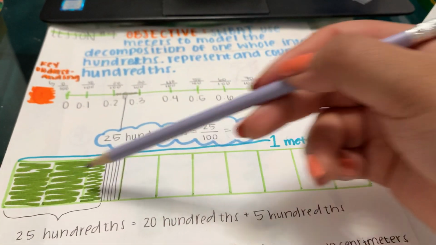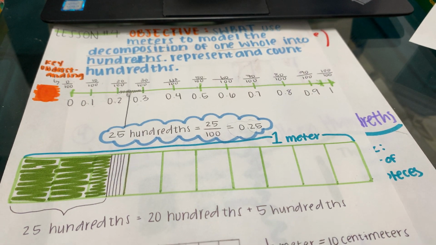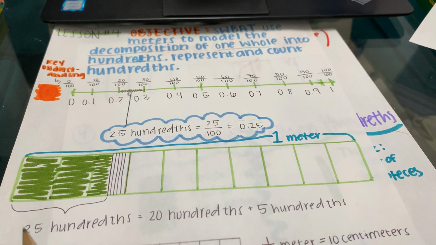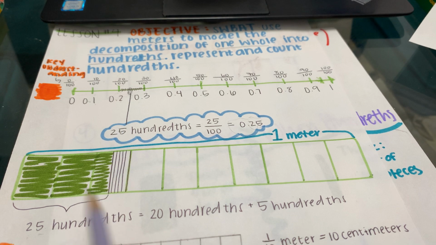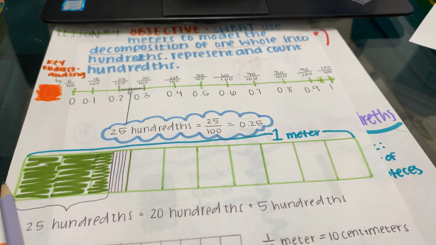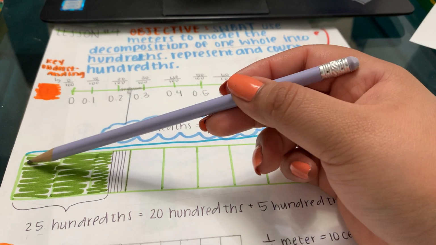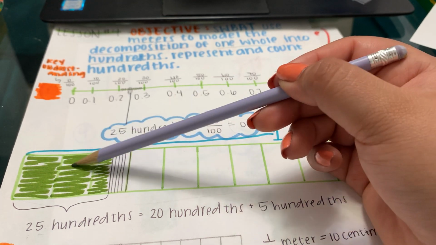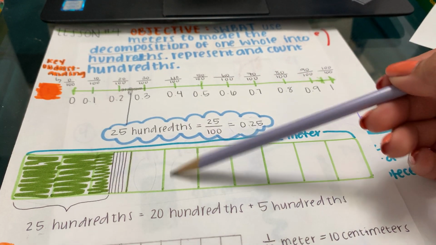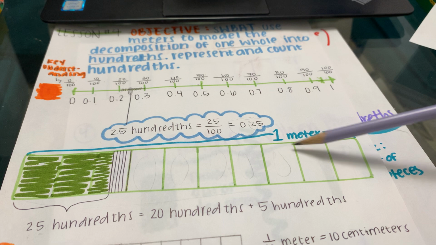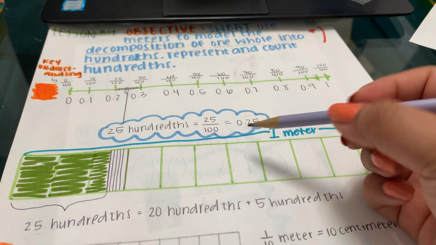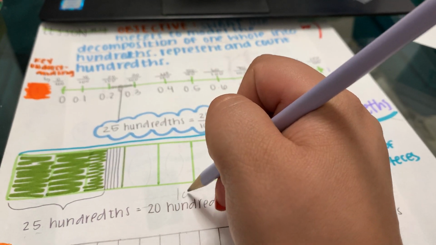So if we think of this again as a meter, and we were showing 25 hundredths in this entire model, this model has 10, 20, 30, 40, 50, 60, 70, 80, 90, 100 centimeters. So imagine there's 100 centimeters.